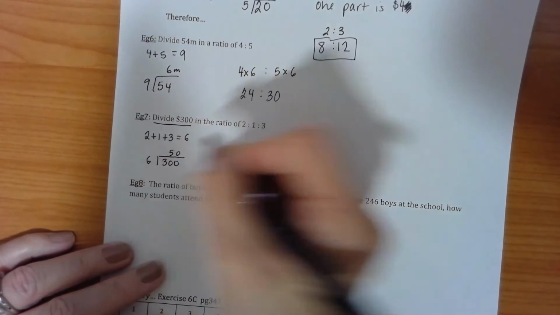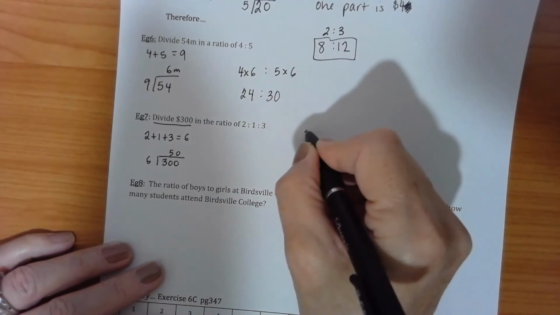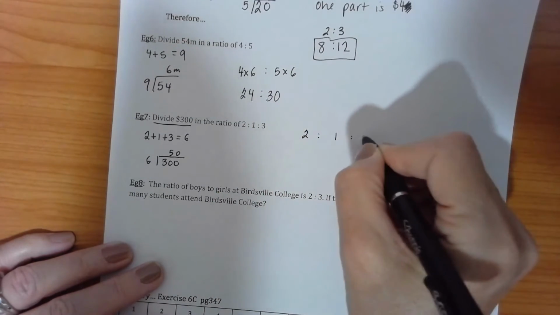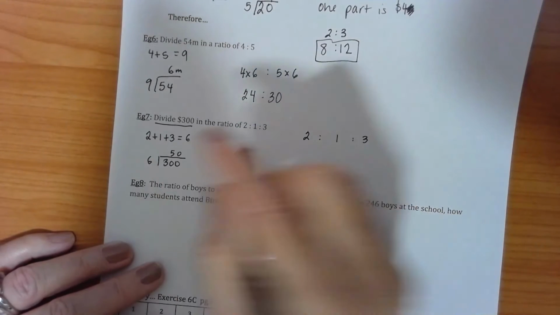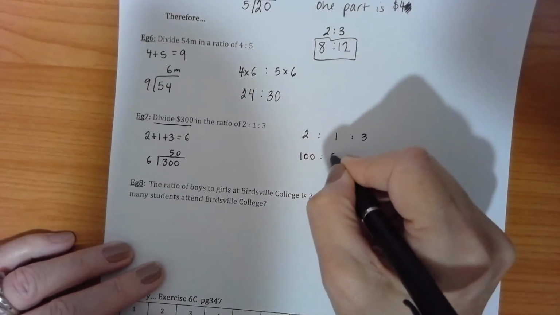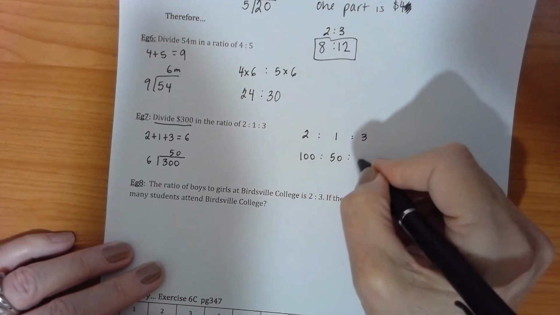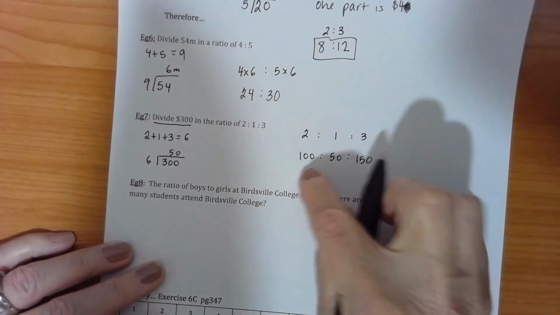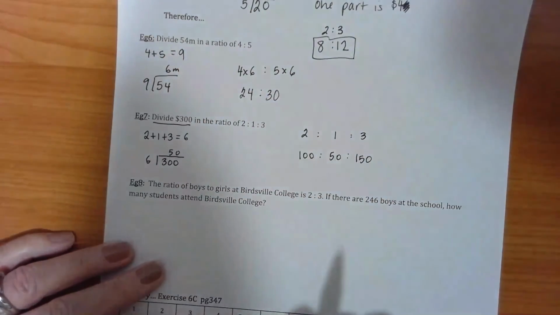That's 50. I say, okay, 2 to 1 to 3. Each part gets multiplied by 50. So 2 50s is 100, 1 50 is 50, and 3 50s is 150. Then I add these 3 numbers up, and I better get back to 300, which I did.